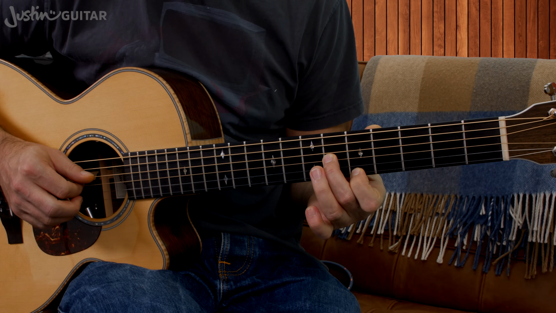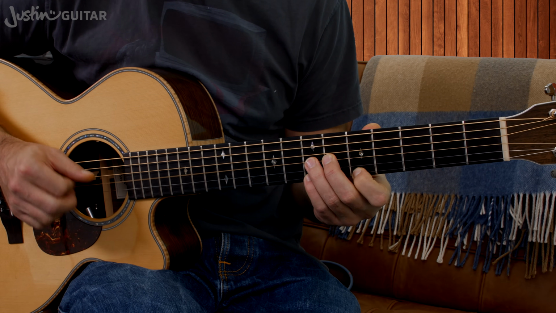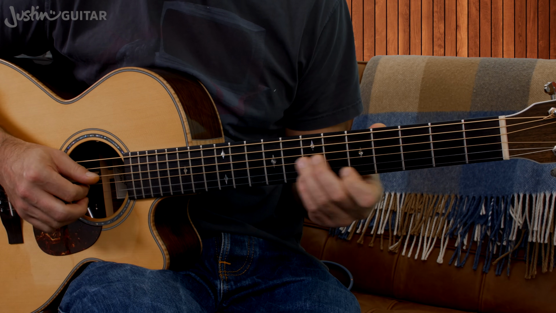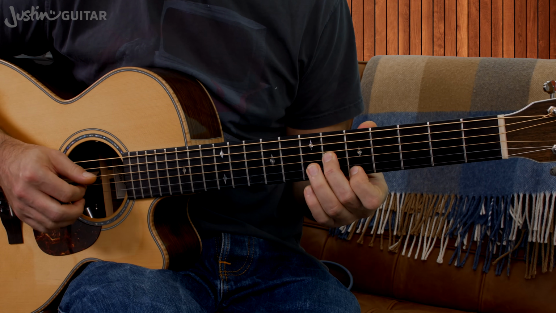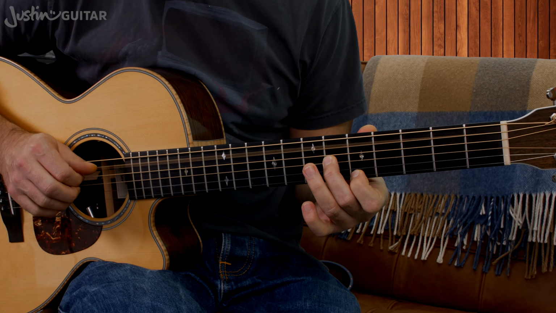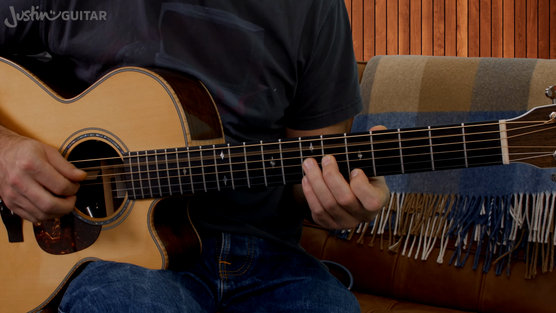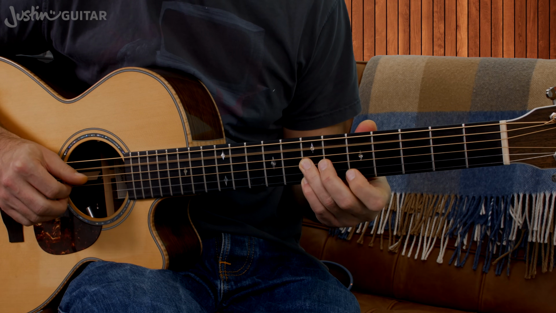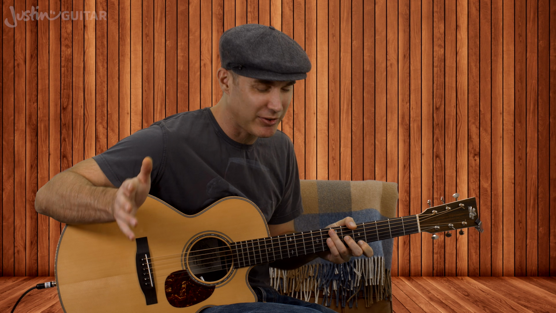So that would be a really good thing to practice on its own, or without the step. If you want to get into it, you can add that bass note, the open 5th string. We'll talk a little bit more about the set piece. I'm just trying to show you the concept first of all.